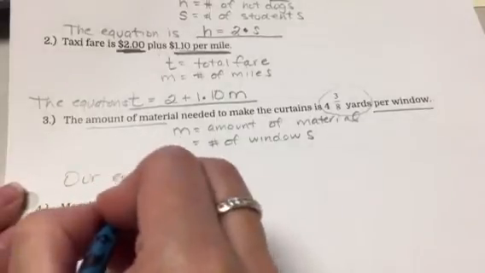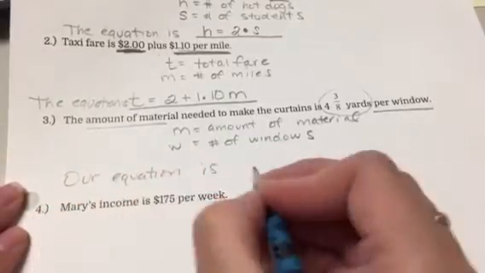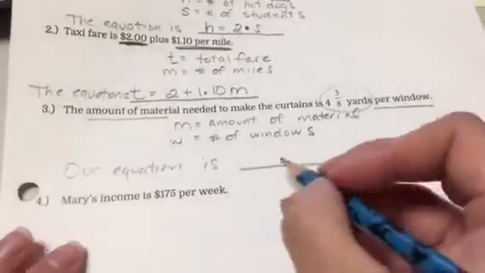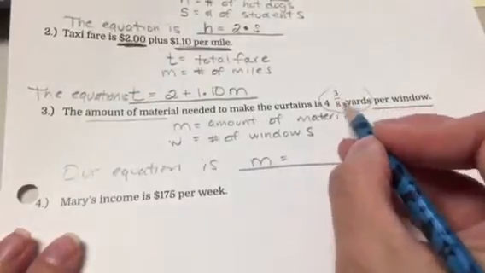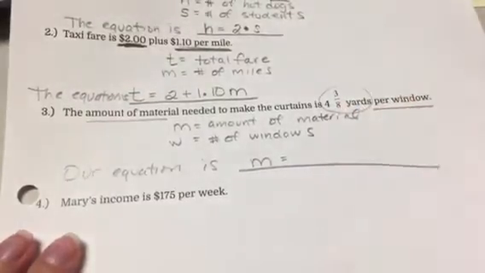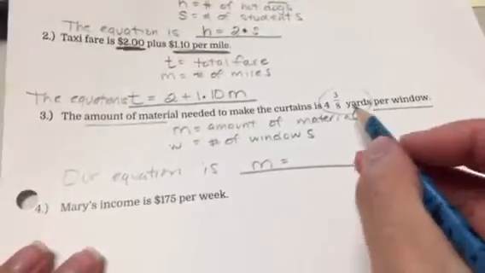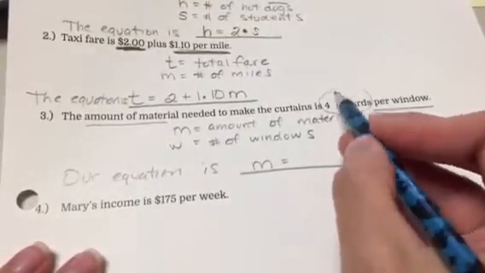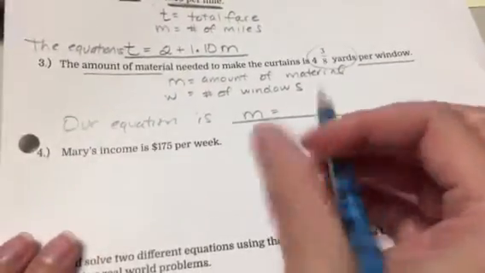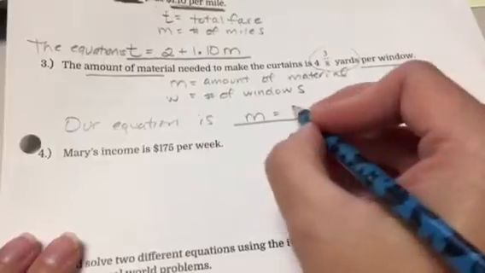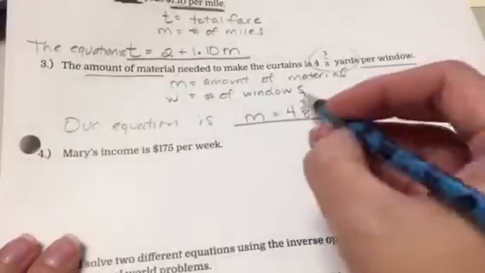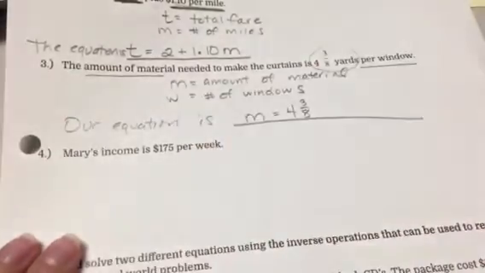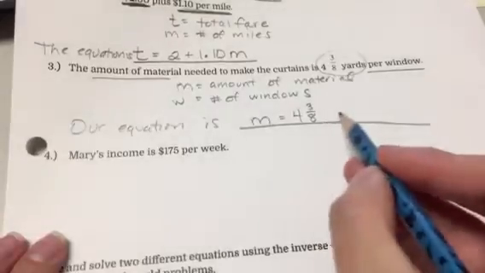So our equation is going to have to be, we want to figure out M, the amount of material. If it's 4 3/8 yards per window, and we don't know how many windows, you're going to have to set up an equation showing 4 3/8 times the number of windows. So if you do that, you're going to put the 4 3/8 here, and then you're going to have to figure out, okay, how am I going to represent 4 3/8 per window? So I'll let you finish that one.